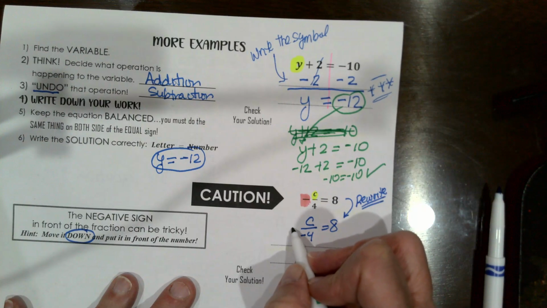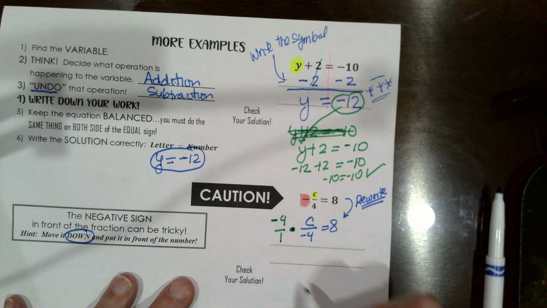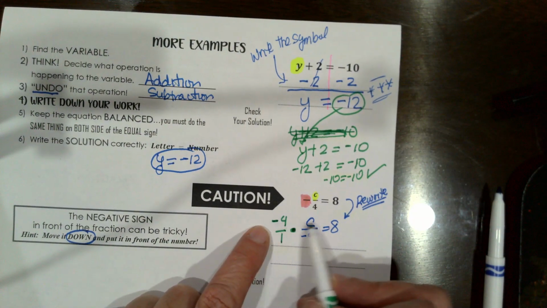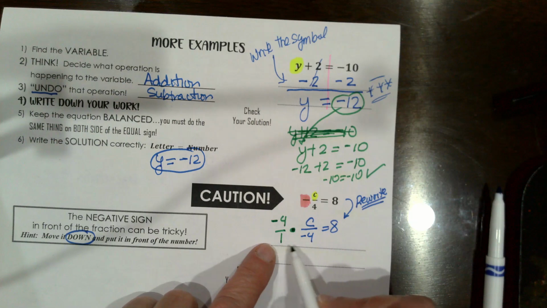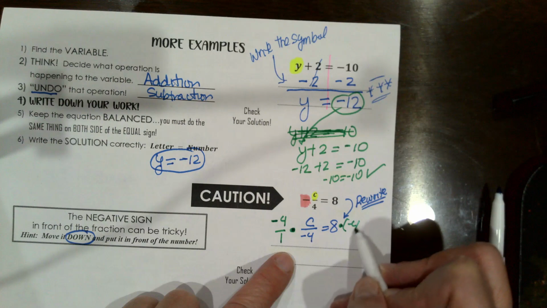So we're going to multiply by negative 4 on both sides. And watch, I'm going to go negative 4. I'm going to put it over 1. The negative 4 should end up next to the C. The 1 should end up next to the negative 4. Okay? And we're going to multiply times negative 4 on this side.